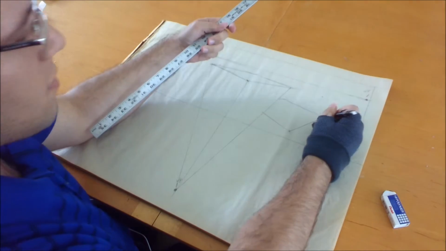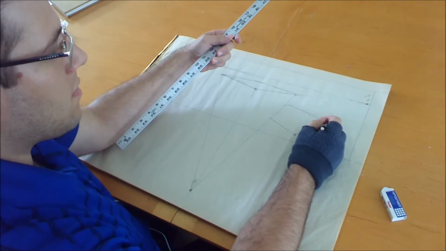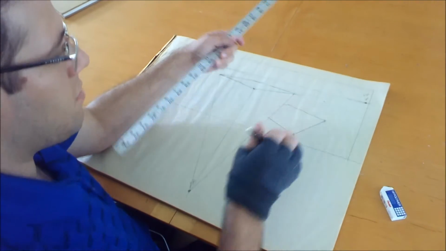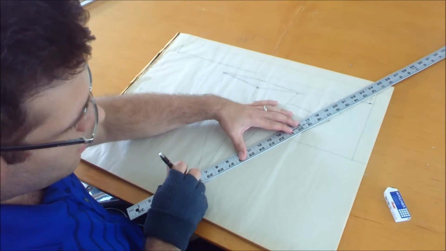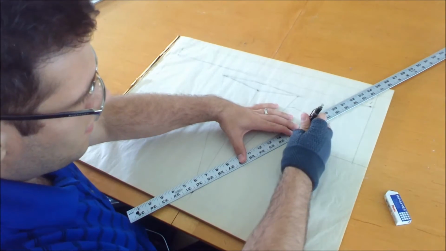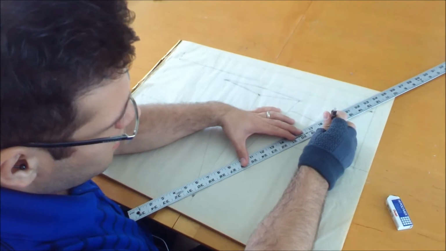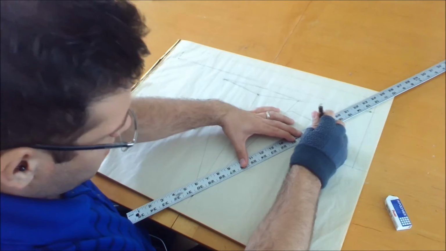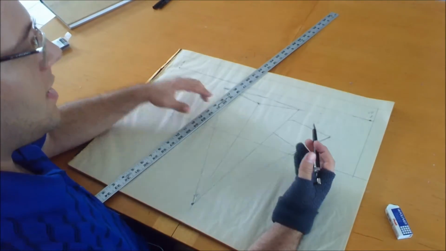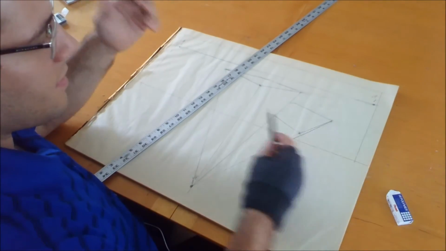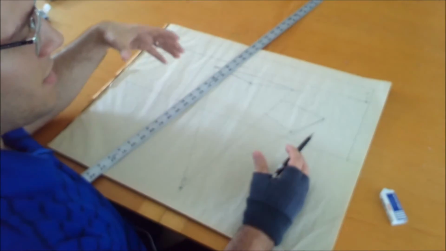And then we're going to be bringing these points here and here, or the corners of this shape, to the third vanishing point. Now it may look pretty funny, but that's actually correct. It just is what it is.